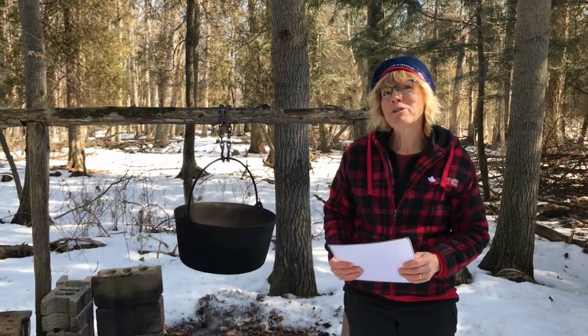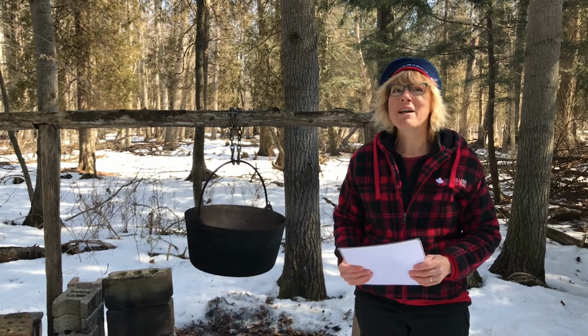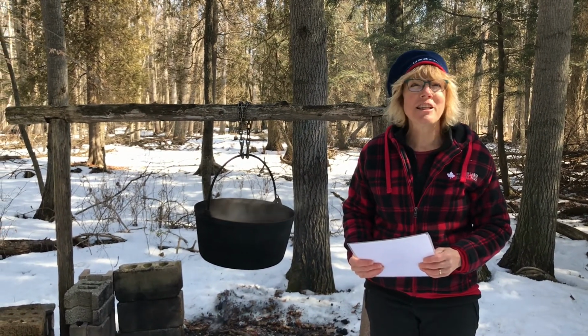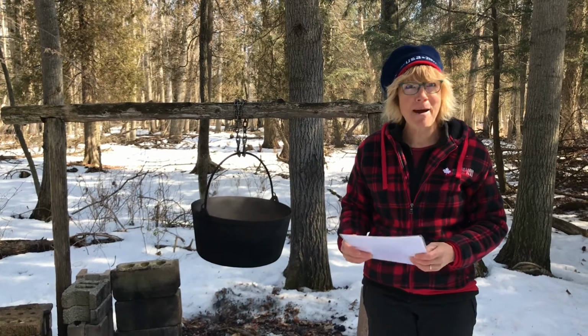So you've tapped your sap and you want to make syrup. Well, before we can do that, we need to learn a little bit about the science of sap.